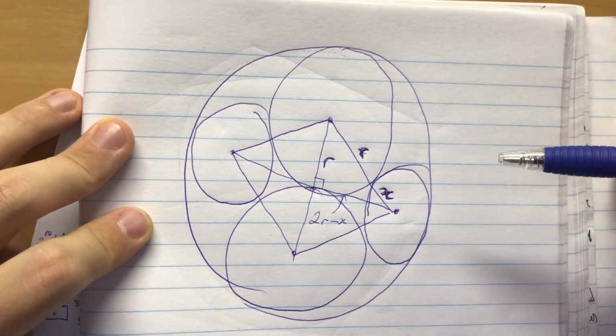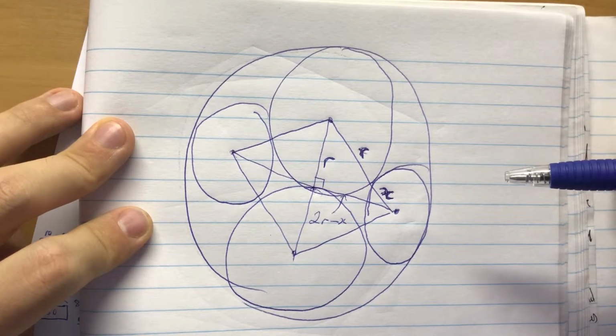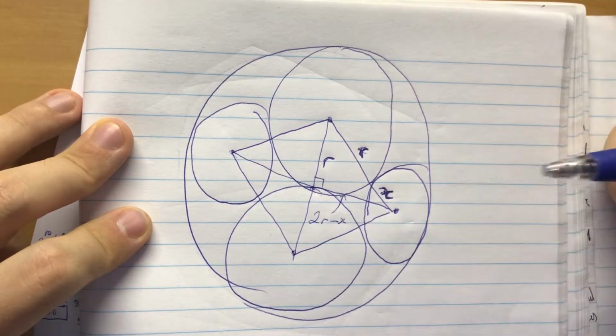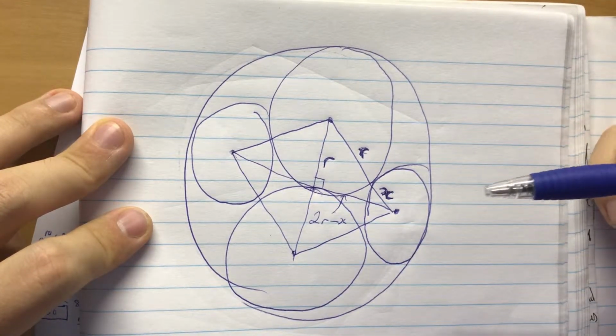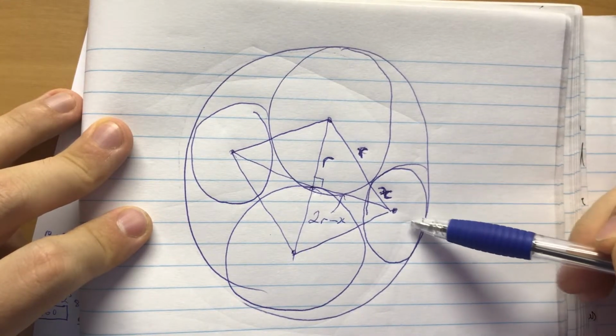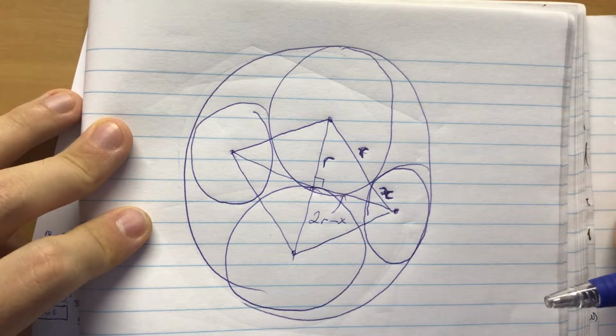On the other hand, this other diagonal is just the big diameter minus the little radius here. Okay.